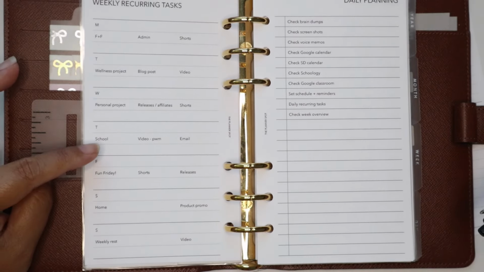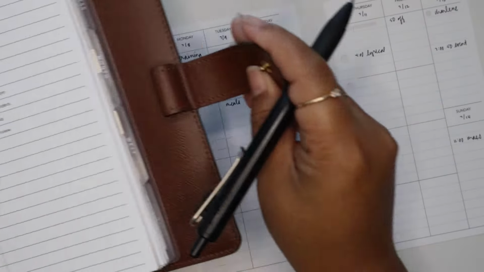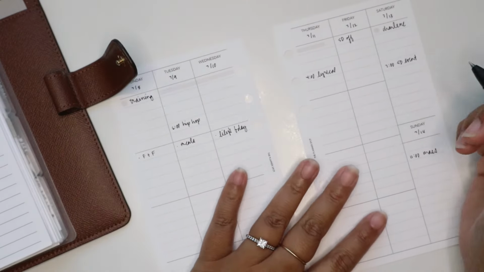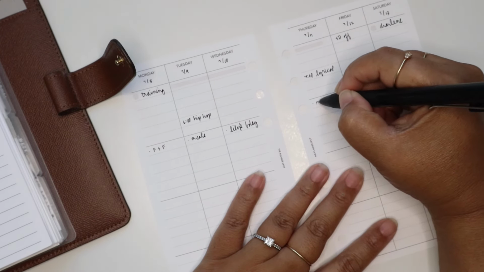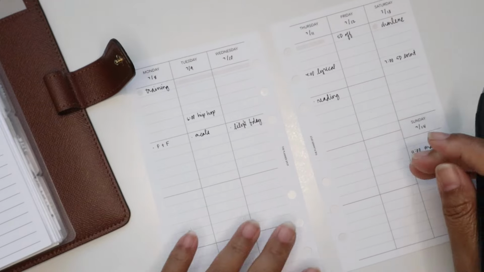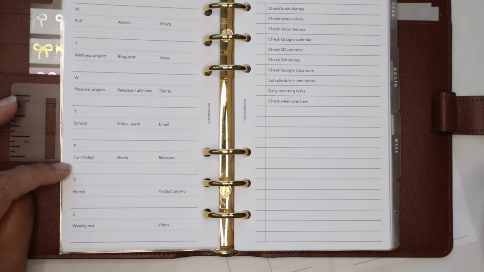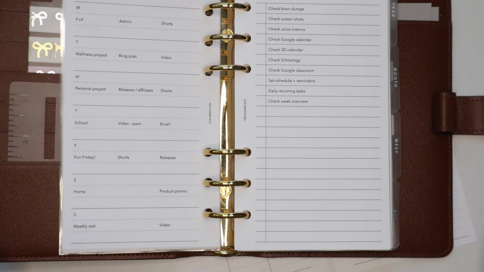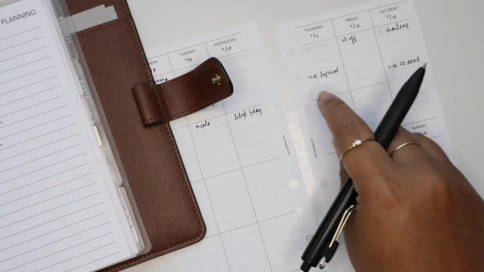And then on Thursday is school's projects and stuff. I don't have much going on for school since they're on break, but maybe I do need to check in on them for their reading, their summer reading, to make sure they're on track. And then Friday is kind of like a free day. I try to keep it Fun Friday, which is just like hanging out, getting a treat, stuff like that. So for now, I'll leave that part blank.